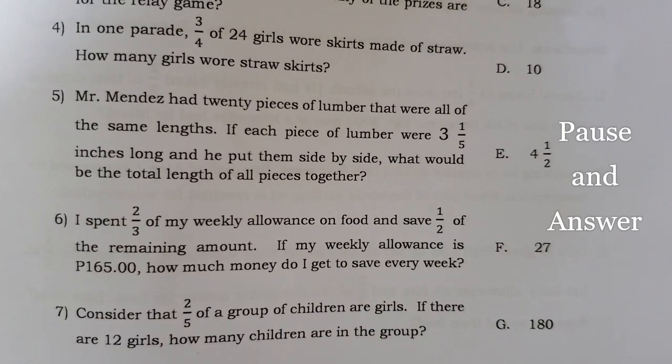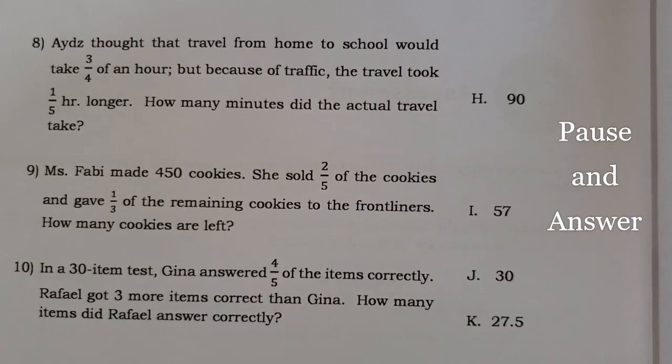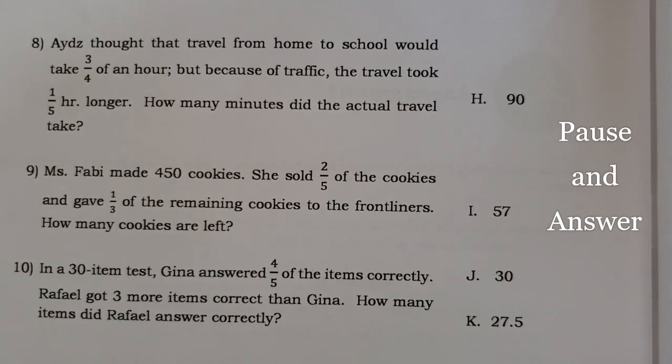For item number 6, I spent two-thirds of my weekly allowance on food and save one-half of the remaining amount. If my weekly allowance is 165 pesos, how much money do I get to save every week? For item number 7, consider that two-fifths of a group of children are girls. If there are 12 girls, how many children are in the group? For item number 8, Addis thought that the travel from home to school would take three-fourths of an hour, but because of traffic, the travel took one-fifth hour longer. How many minutes did the actual travel take?